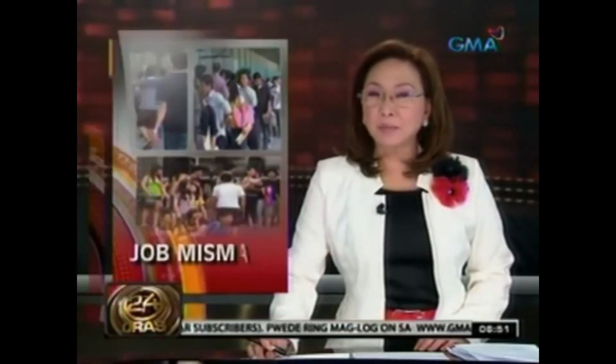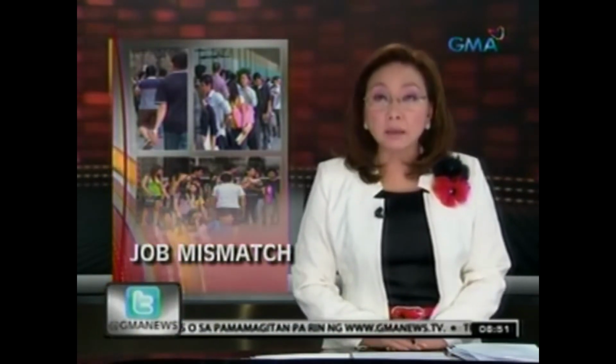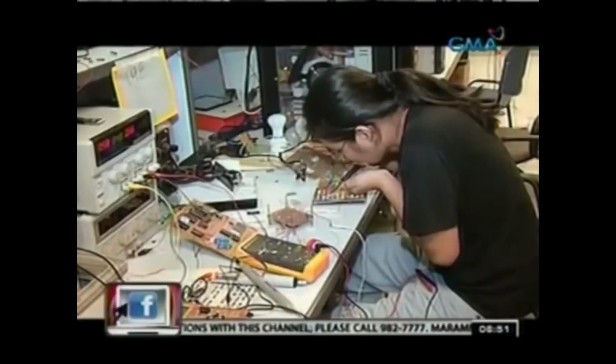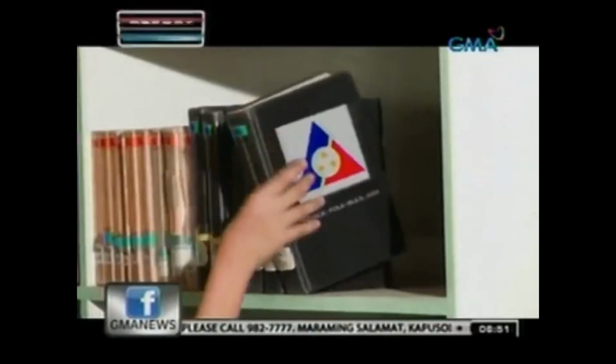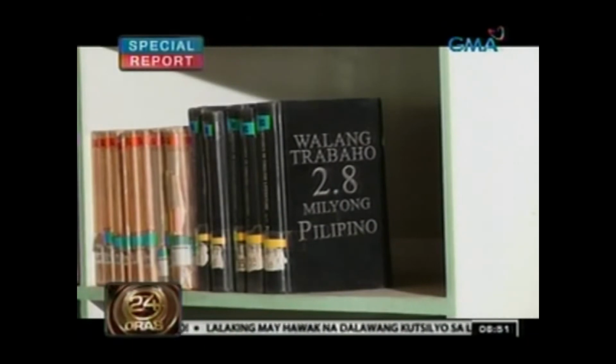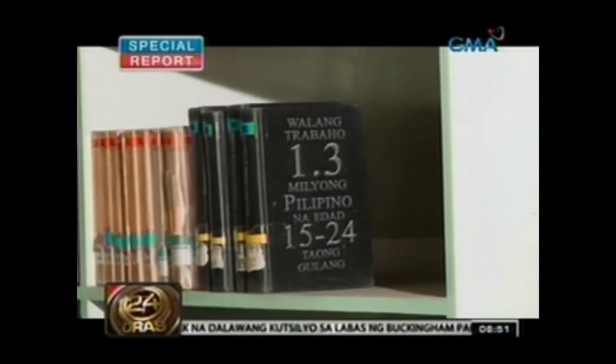Marami na namang magtatapos sa kolehiyo sa darating na buwan ng Marso, pero ayon sa Department of Labor and Employment, hindi lahat ng gagraduate magkakatrabaho agad. May ilang industriya kasing sobra-sobra ang mga manggagawa, kaya't hindi kumukuha ng bagong graduate o yung wala pang karanasan. Yan ang tinutukan ni Deo Bugawisan. Sa huling tala ng Department of Labor and Employment o DOLE, halos 3 milyong Pilipino pa rin ang tambay at walang mahanap na trabaho. At ang malaking bulto nito mula sa sektor ng kabataan.